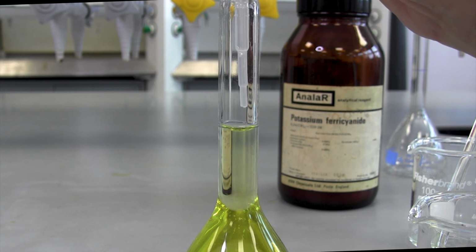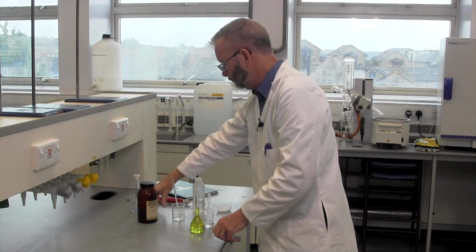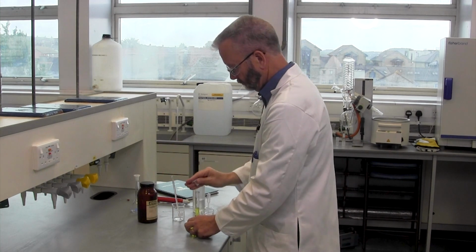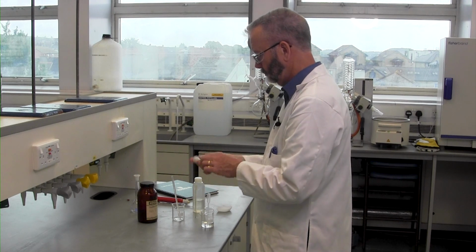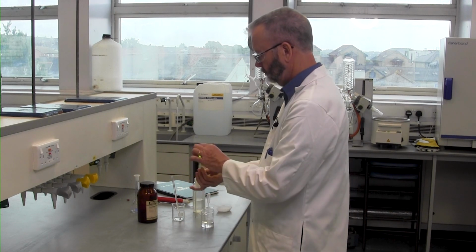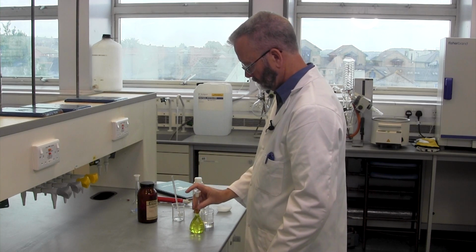I'm using a transfer pipette to add water dropwise until the level is exactly on the line. Once at the correct level, it is quite likely at this point that the concentration at the bottom of the flask is different to that at the top. So we stopper the flask and mix by inverting it a few times. We've now made our solution.